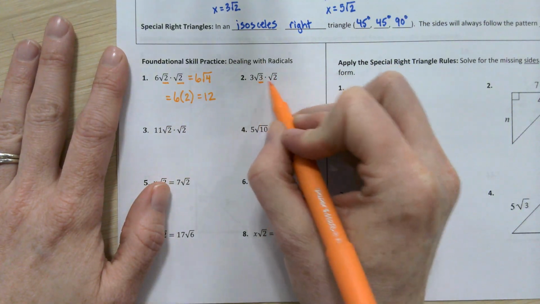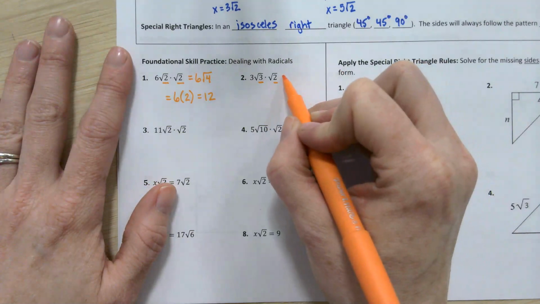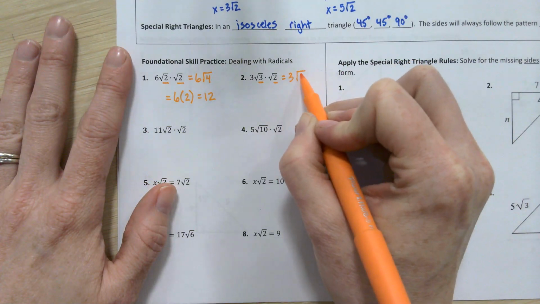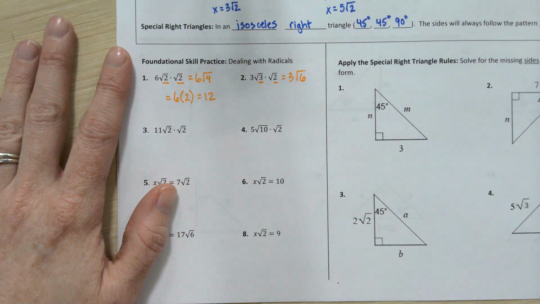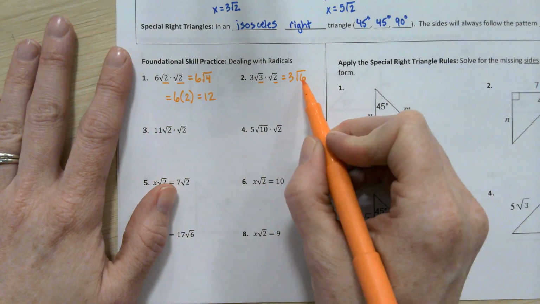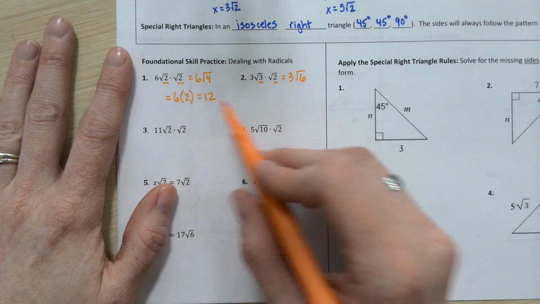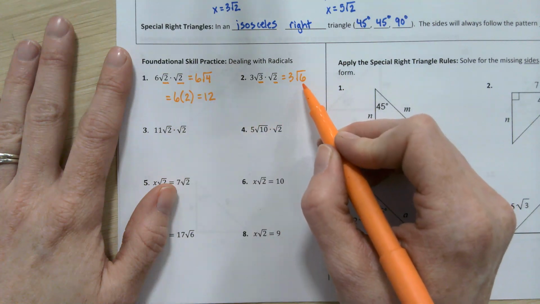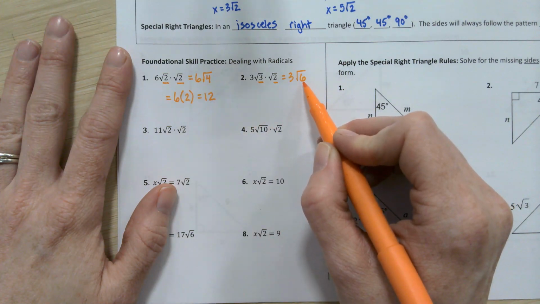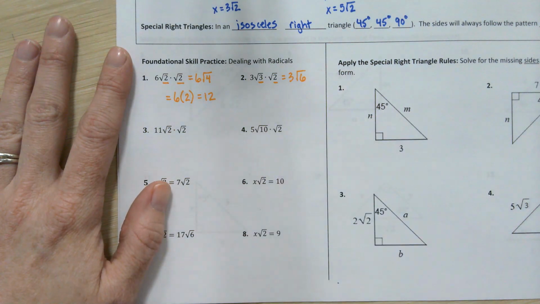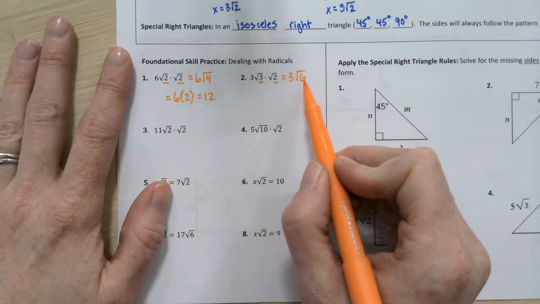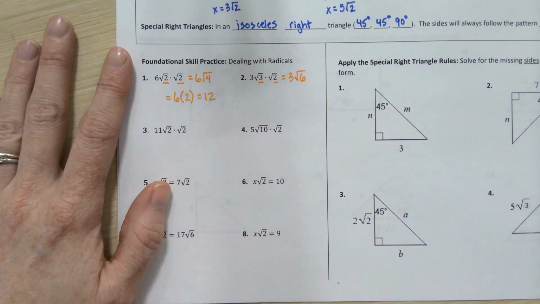For number 2, the radicals have different numbers underneath, which is fine. We can still multiply those together to be 3 root 6. But root 6 doesn't simplify like root 4 did. It doesn't equal an integer. And if you try to come up with a factor tree or a factor table, none of the factors for 6 repeat in your tree, and none of the factors can be square rooted from your table. So this is just 3 root 6 in its exact simplified form.